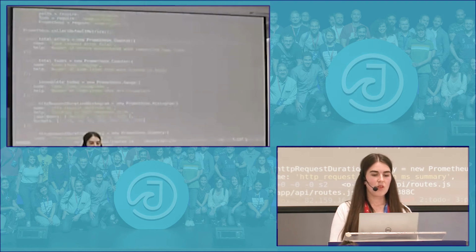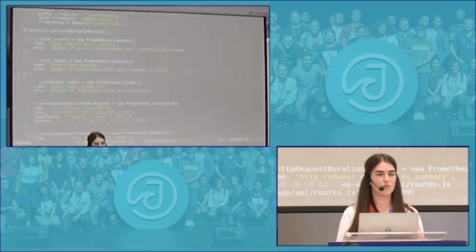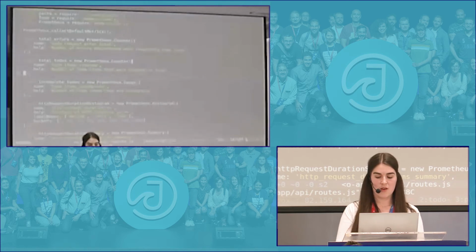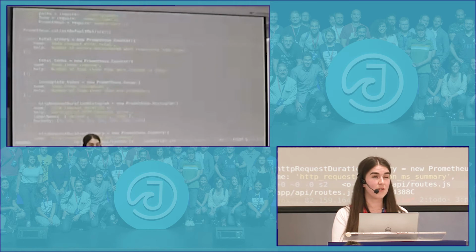I've defined metrics of each of the different types up front, which we can use at other points in the code. We have two counters, one for counting the number of errors that the application has encountered, and one for the total number of to-do items which have been created. Sorry, I should just say some of these metrics are a little bit silly, but it's just for the purposes of the demo, so you can see how it works. And then we've got a gauge, which is going to show the number of to-do items which are currently incomplete. So maybe they've been created, but they haven't been deleted yet.